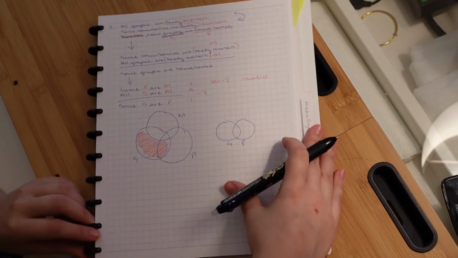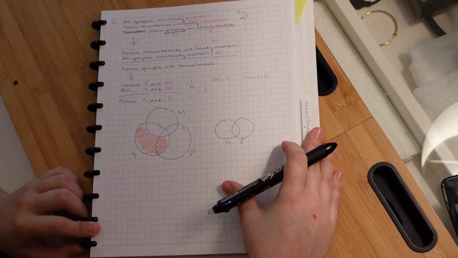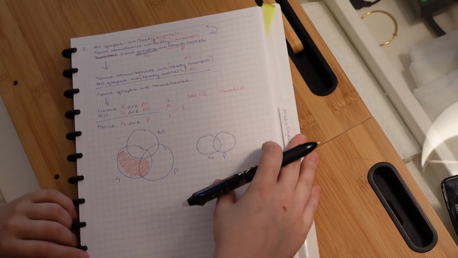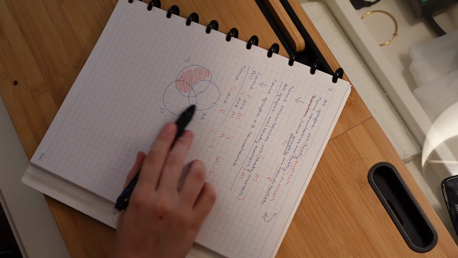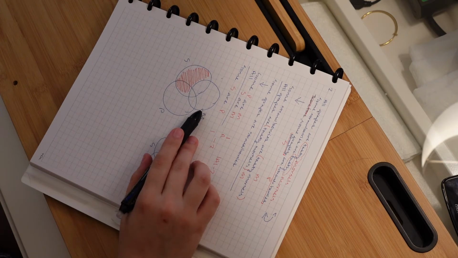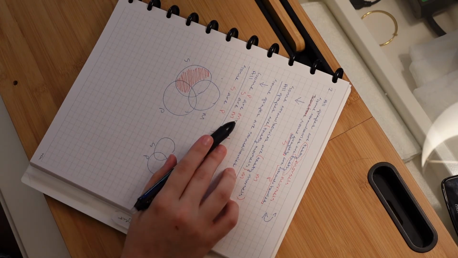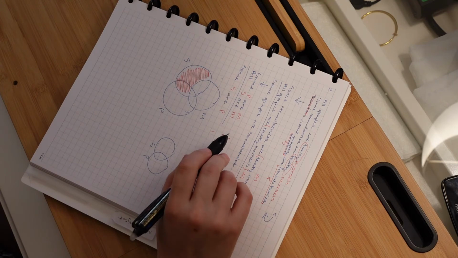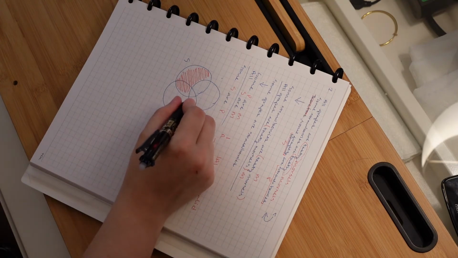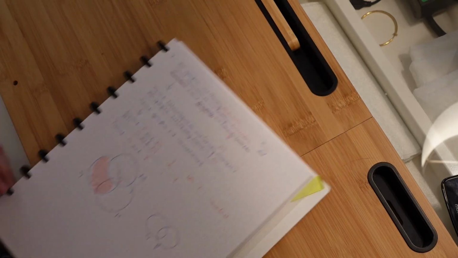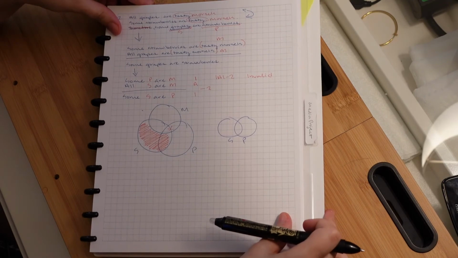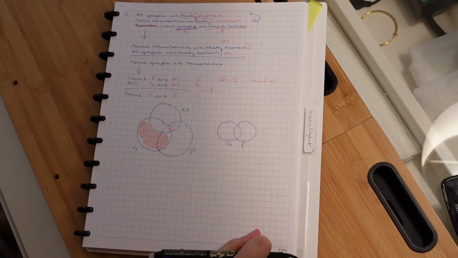Next premise is some P are M. There we go. Okay, now we've got our P and M right here. Okay, some is an X, so we're putting an X. There exists something that is a P and an M, so there's something that is both of them. So it goes in the middle. Now, we've got 2 sections here, neither of which are shaded, and we've got a line between them. Remember what I said before? If there's a line, you always put it on the line. So, okay, now, that is our diagram for the premises.